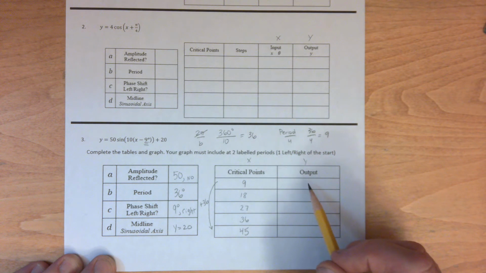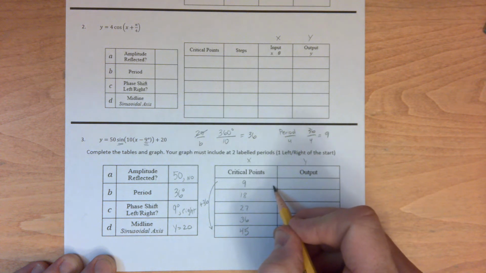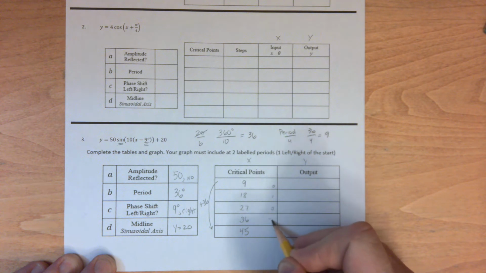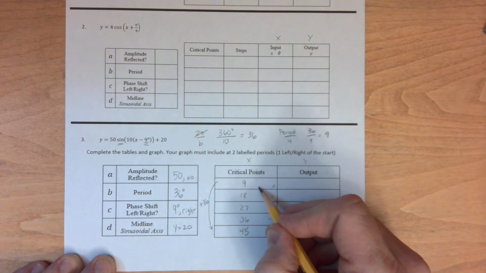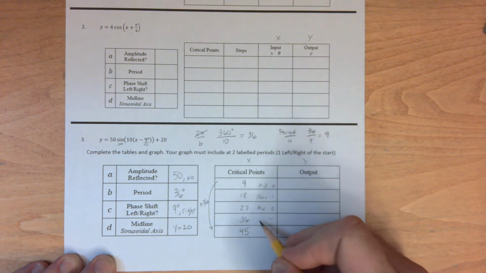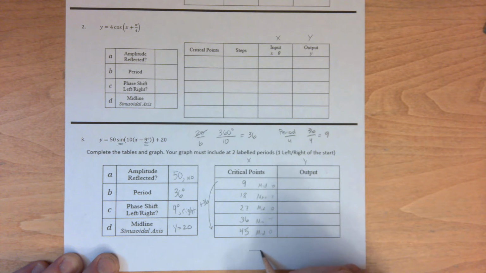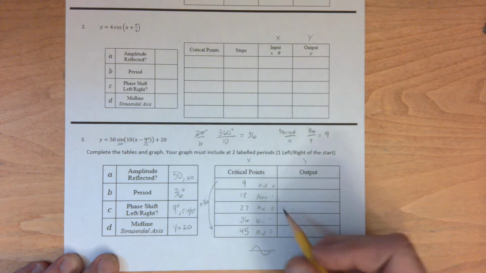Alright, so what are the outputs of this? Well, this is a regular sine wave. So in my mind, a sine wave goes 0, 1, 0, negative 1, 0, or the midline, the maximum, the midline, the minimum, and the finish on the midline, right? Sine goes up, down, and back up.